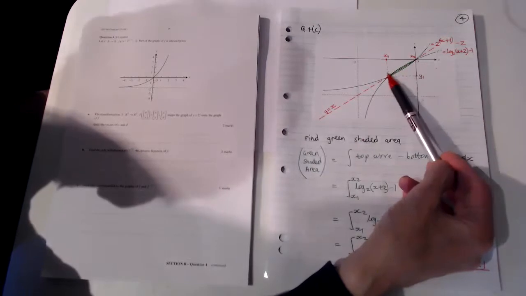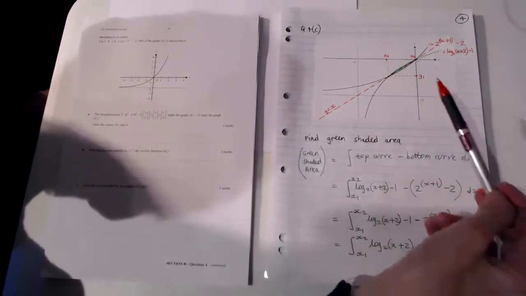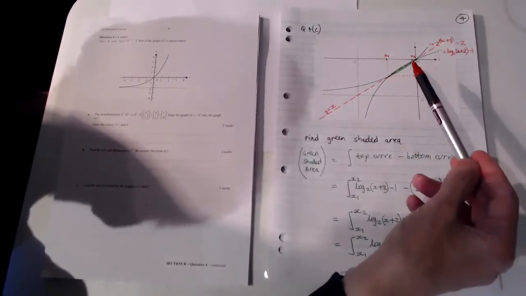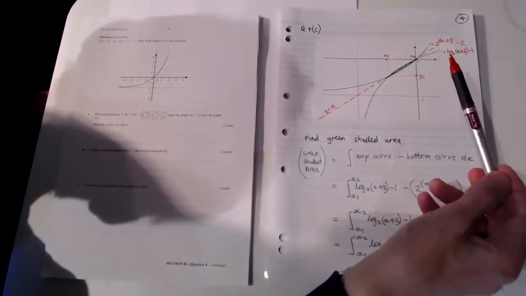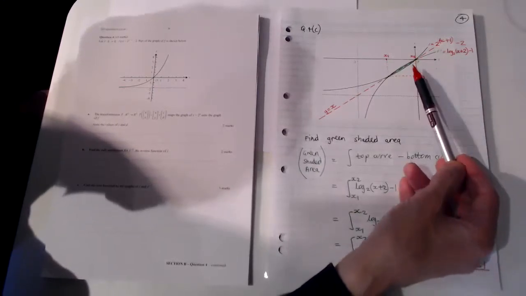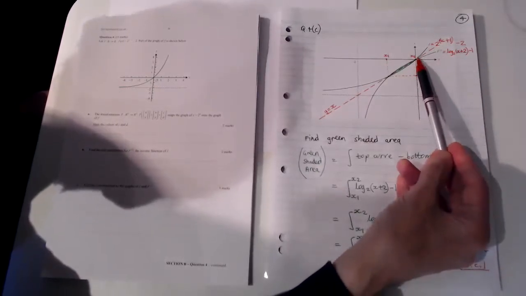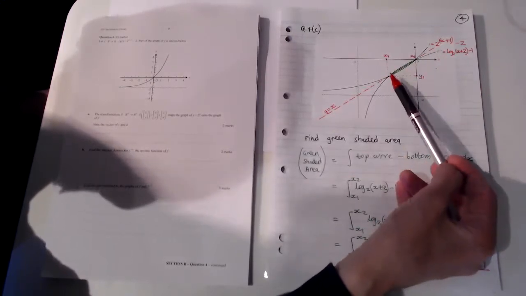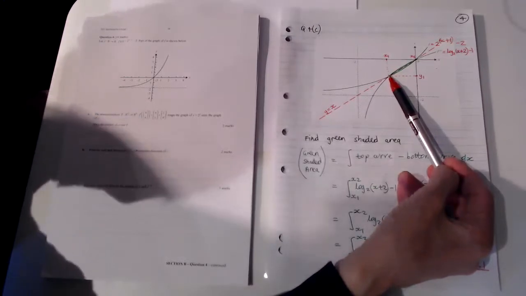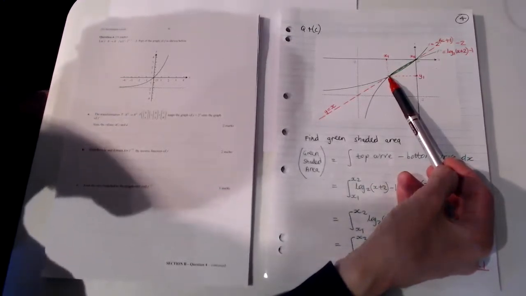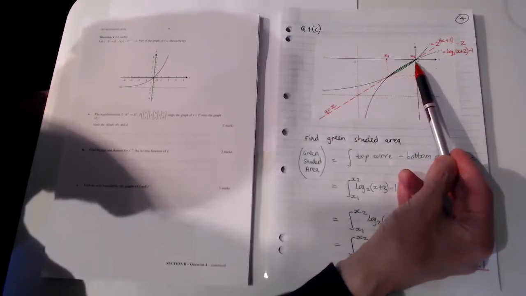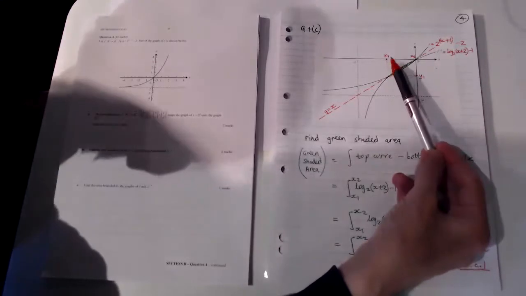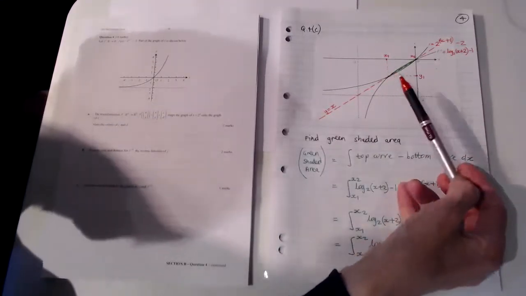How do you find that green shaded area there? Well, by using calculus. And by working out the coordinates of the intersection points between the f curve and the inverse f curve, which are here and here. So therefore, as part of the worked out solution that will give us the area of this green shaded area, we need to work out the intersection point here, x1, y1.